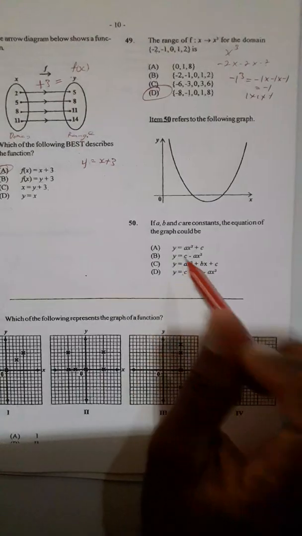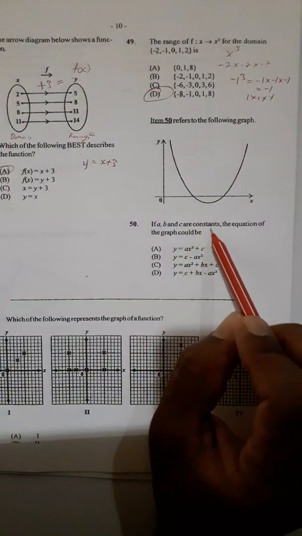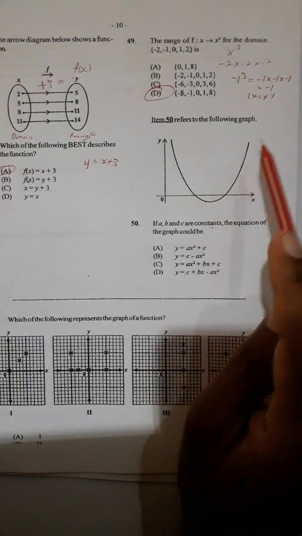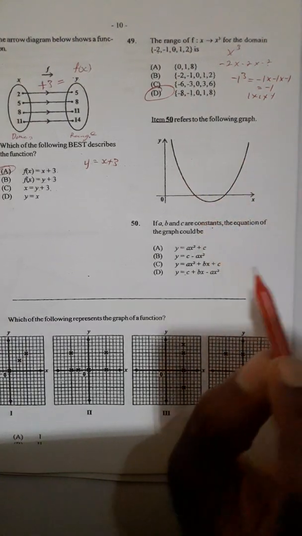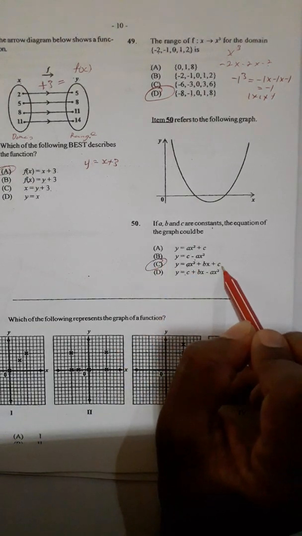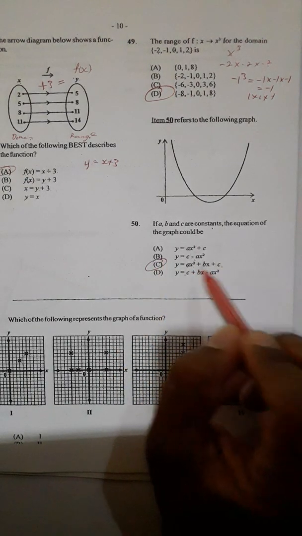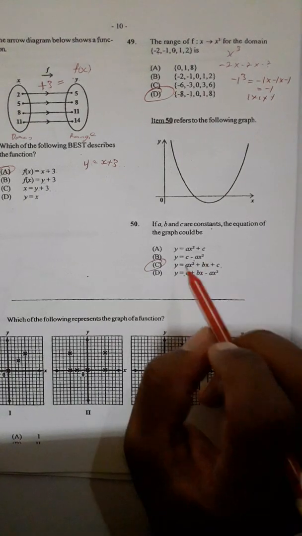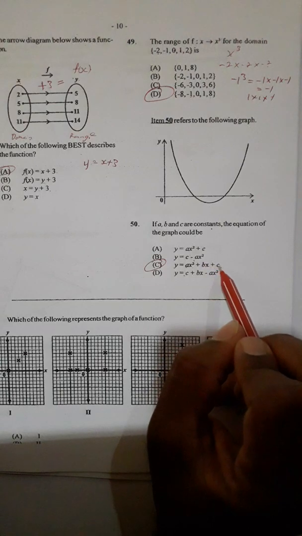Alright, if a, b, and c are constants, the equation of the graph would be, okay, so this is a quadratic graph. The general equation of a quadratic graph is ax squared plus bx plus c. Right? So that's the general equation of a quadratic graph. Something that you should remember: ax squared plus bx plus c. C is where the graph cuts the y-axis.